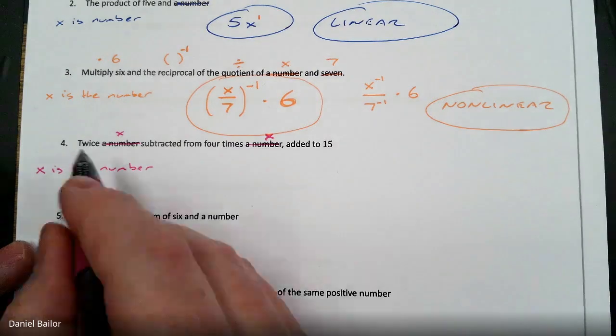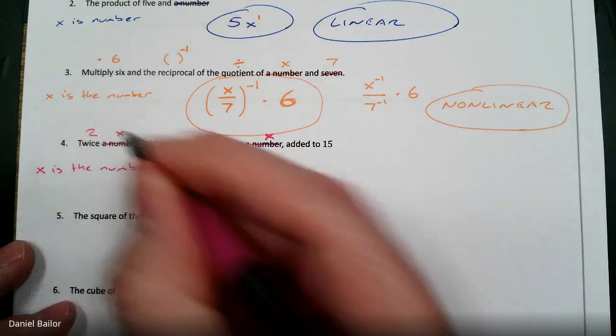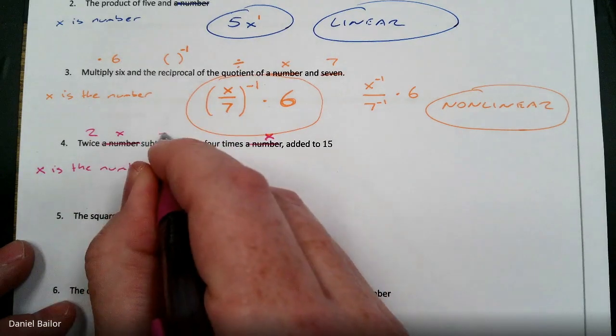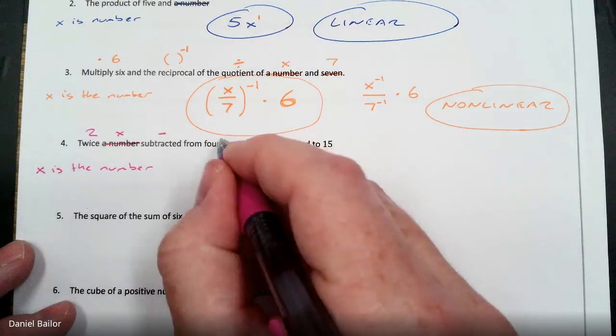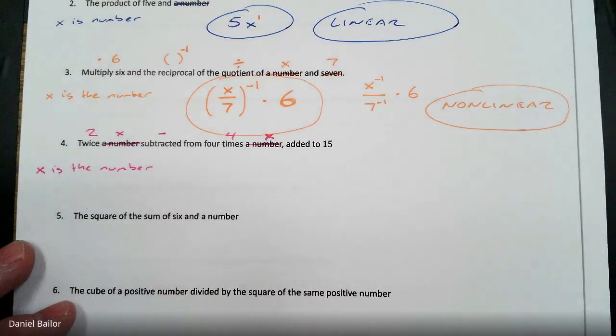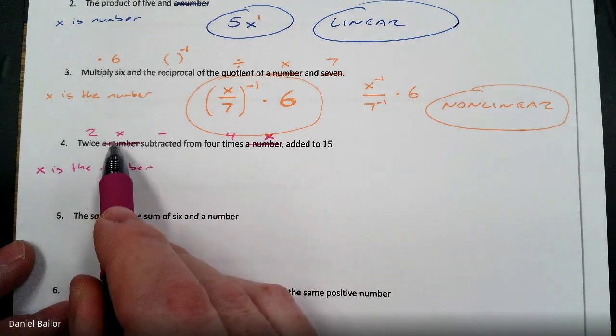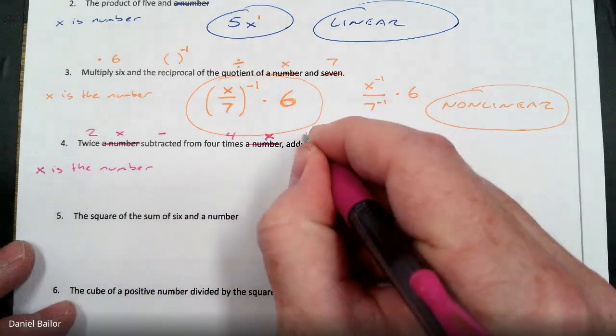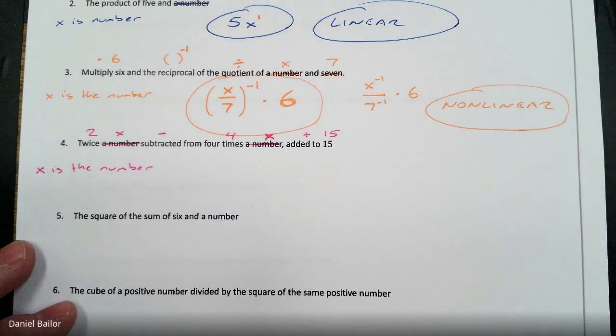Now twice, you should know, means 2 times. So 2 times x subtracted from 4 times x. So I have 2 times x, twice x, subtracted from 4 times x, added to 15.